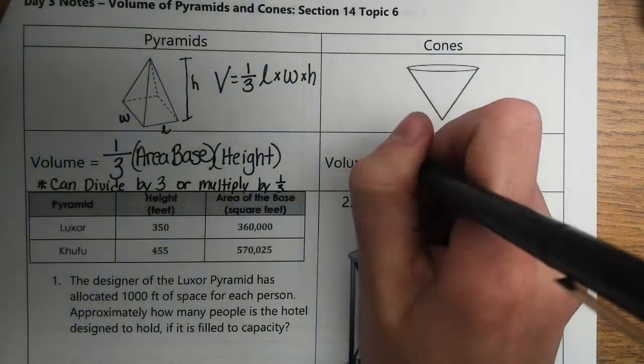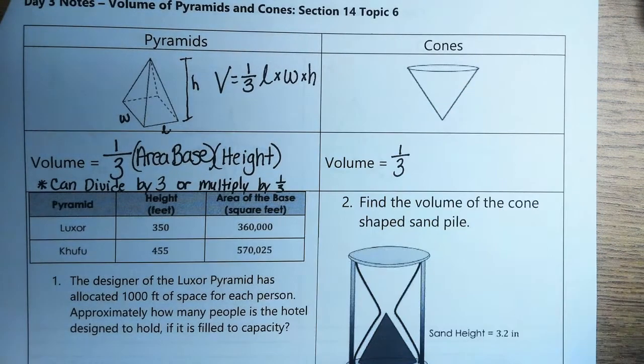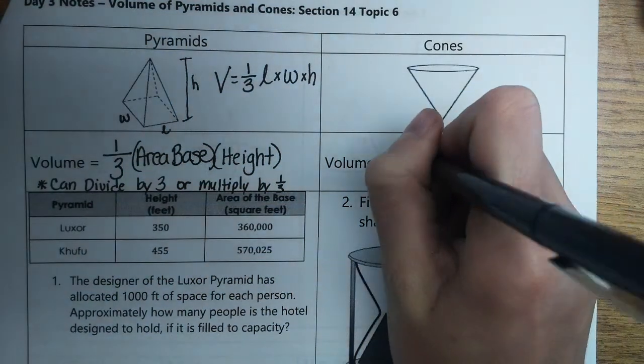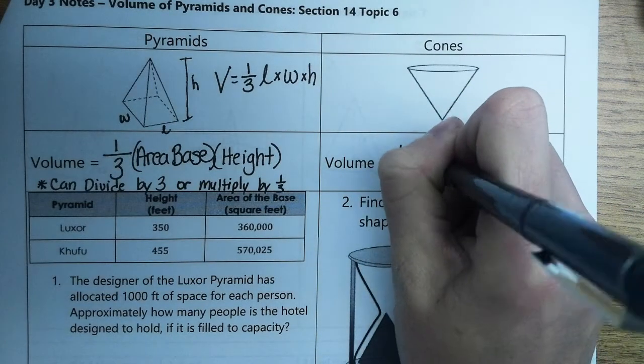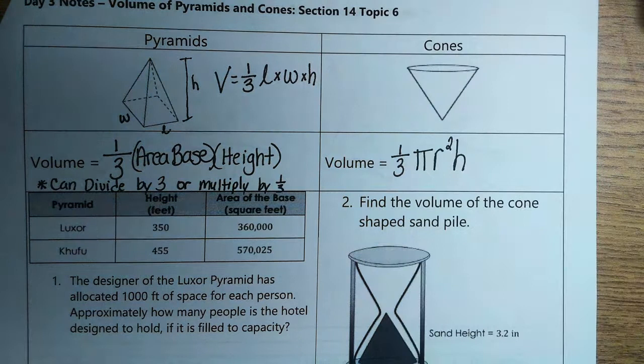Cone is the same thing. It's 1/3. The area of the base is always going to be pi r squared because it's a circle. And we have times h.